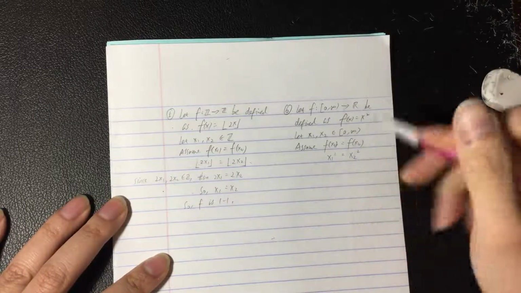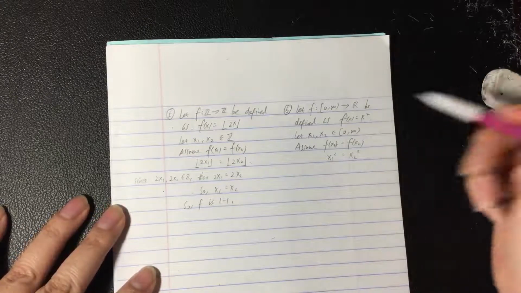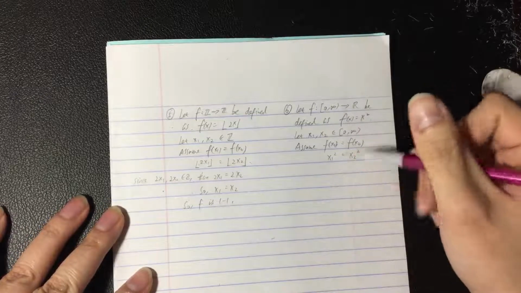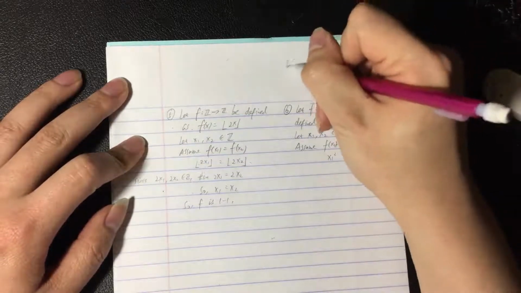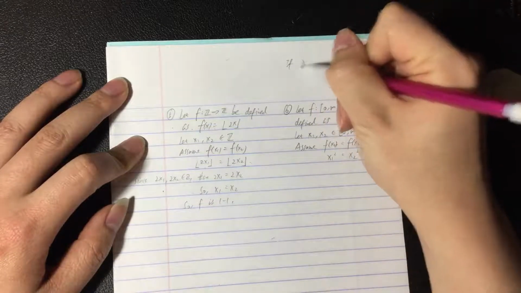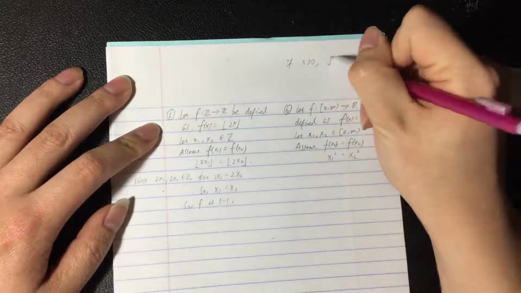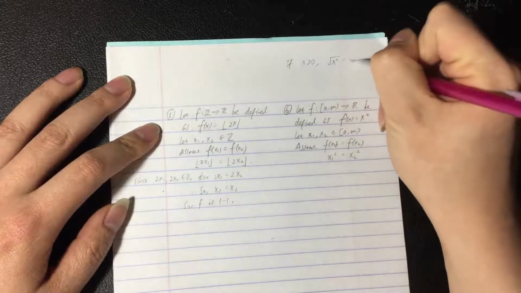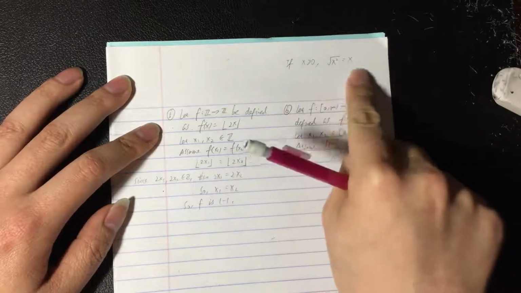In general, when we take the square root, the answer could be either positive or negative on both sides. But here, we only consider positive numbers. Remember, if x is greater than or equal to 0, the square root of x squared is always the same as x.